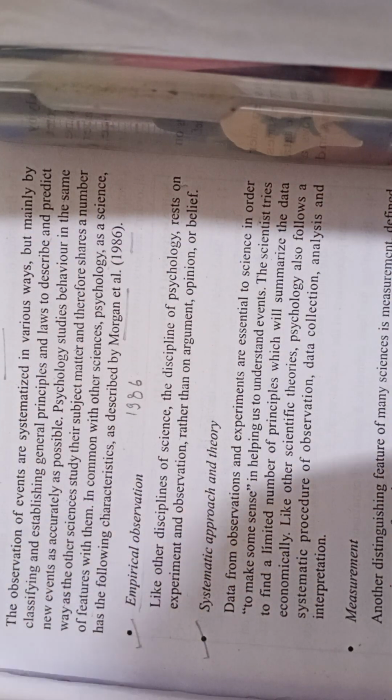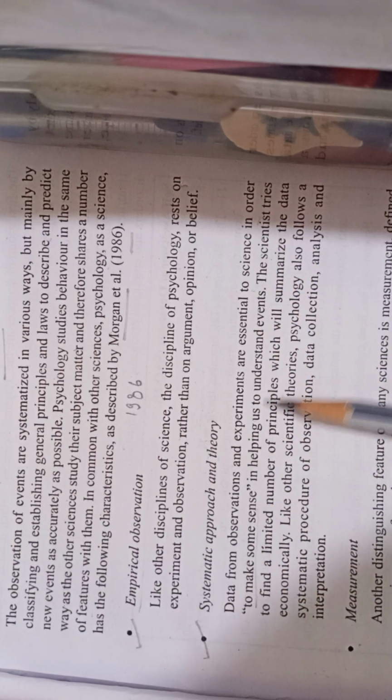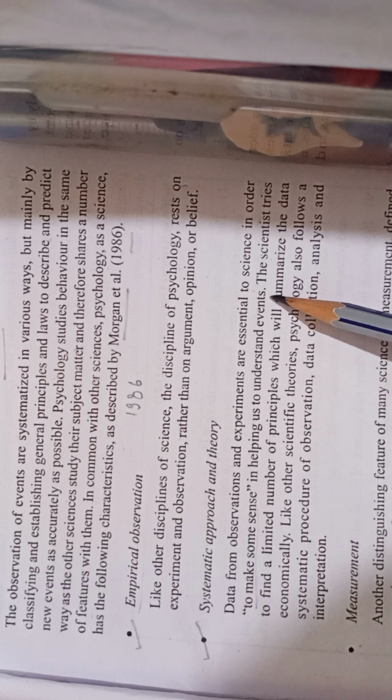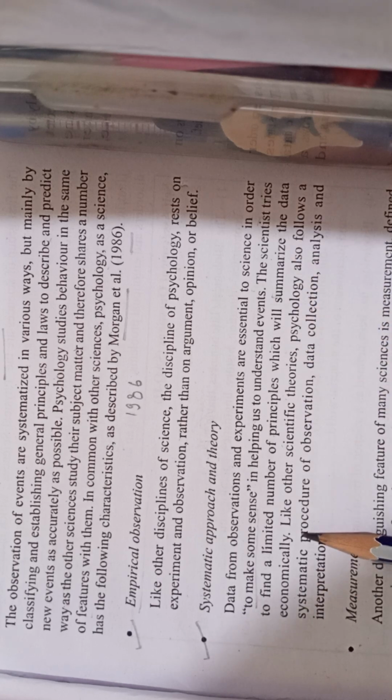Second point, systematic approach and theory. Data from observation and experiment are essential to science in order to make some sense, helping us to understand the events. The scientists try to find a limited number of principles which will summarize the data economically. Yes, in science, such things are used.